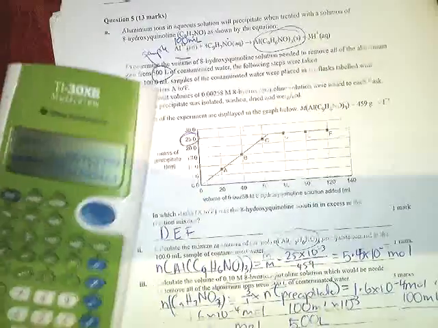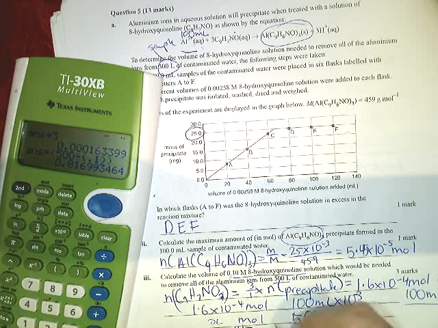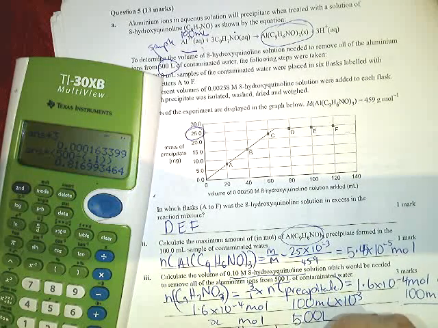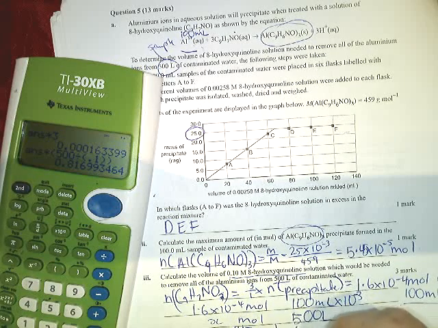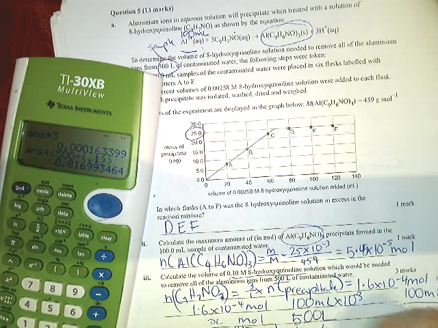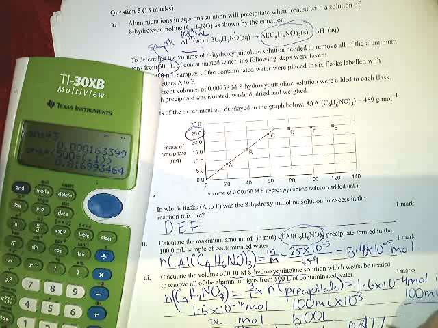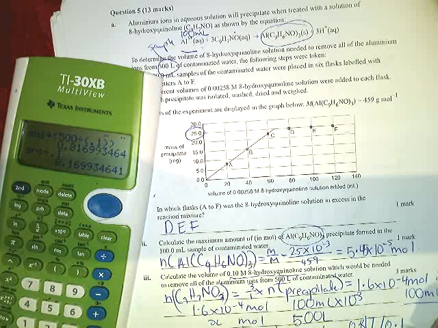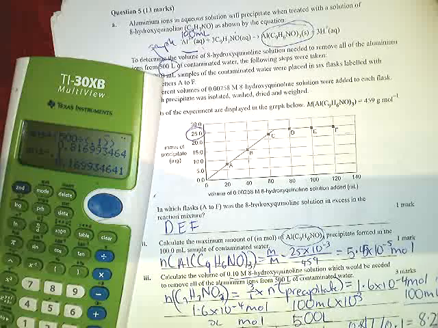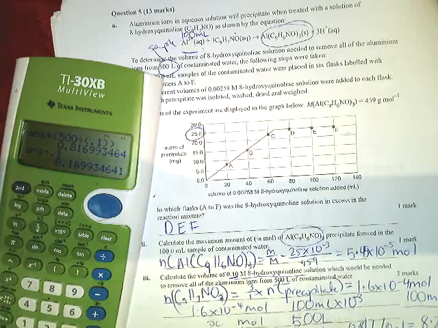Just solving for X is 0.817 mole. Then to get the volume, equals N over C, 0.817 divided by the concentration, and that would be in liters as 8.2 liters. Notice that our sig figs are now 2 because we have 0.10.